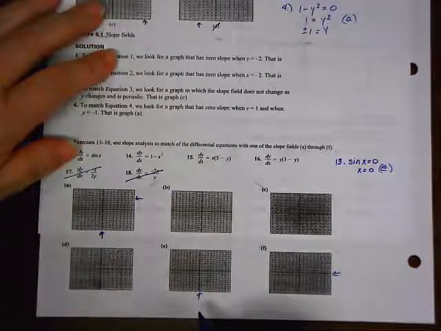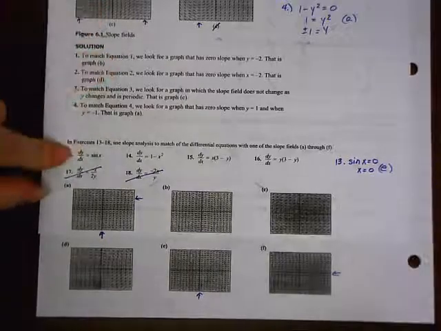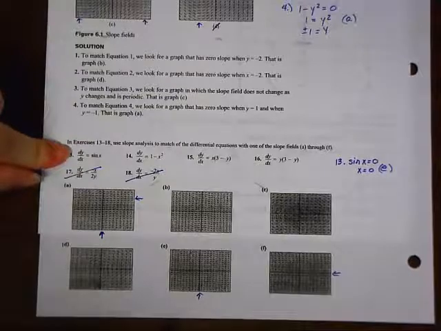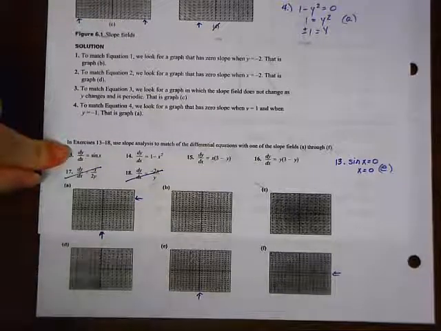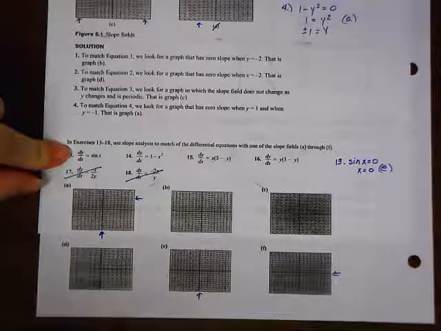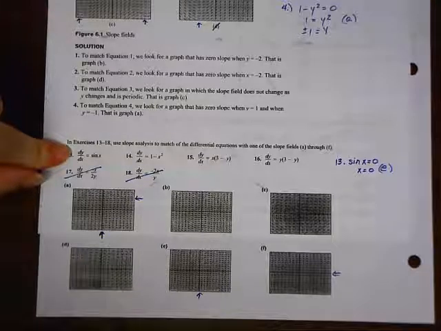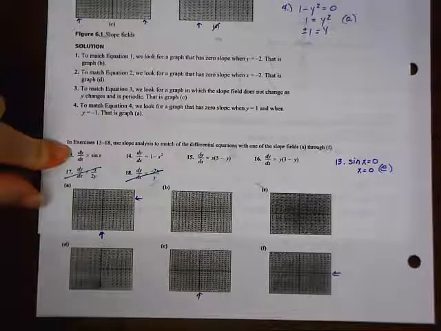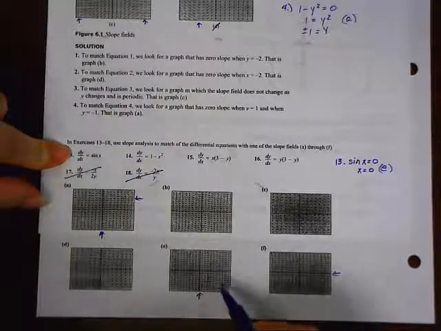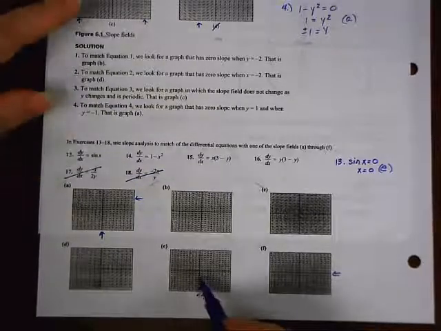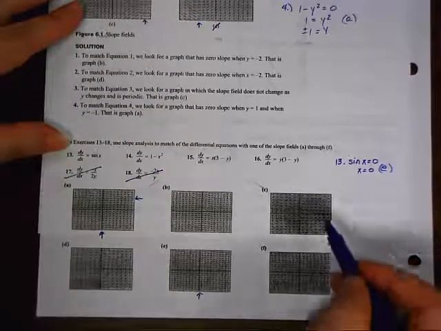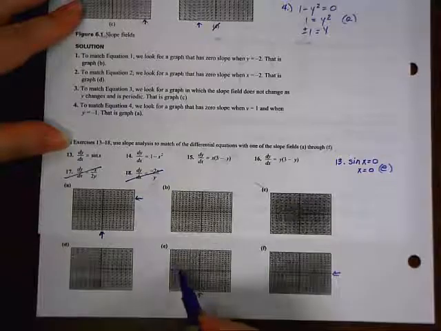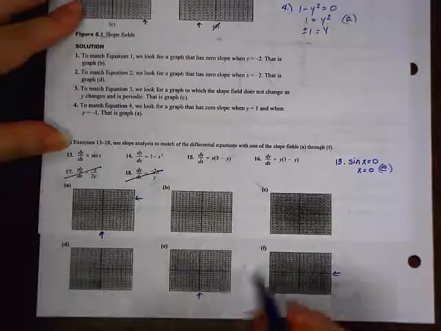Here's another reason why. If dy dx is sine, listen to what I'm saying. If dy dx is sine, what was the original equation? What has a derivative of sine? Negative cosine. So the pattern has to look like a cosine wave of some kind. And the only one that does, this one's kind of going in circles, and so is this one. The only one that's making waves is E. So E is the correct answer for 13.